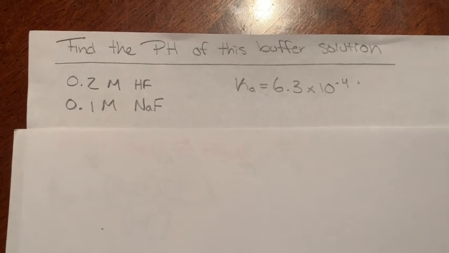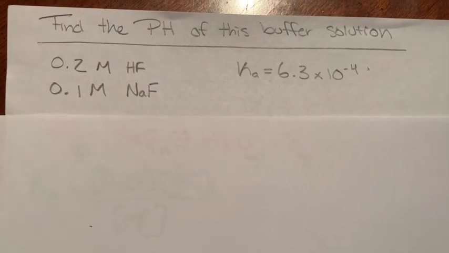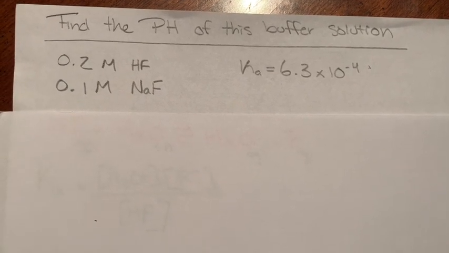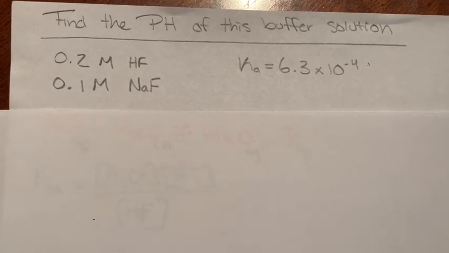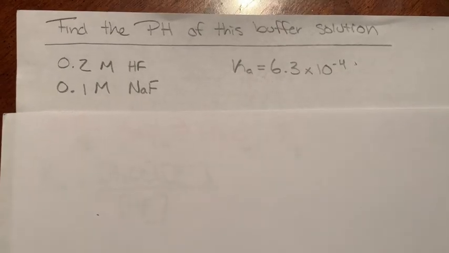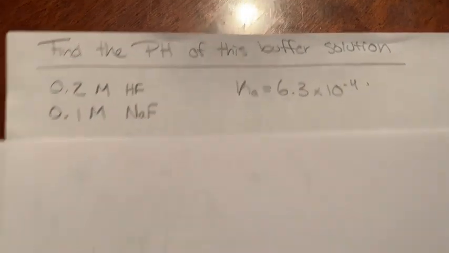I'm just going to talk about it real quick. I will then go over how to calculate the pH in a buffer solution. So pH is a measure of the acidity or basicity of a solution, and a buffer solution is a solution that resists change to pH. And now we're going to calculate it, since we went a little bit over what they were.